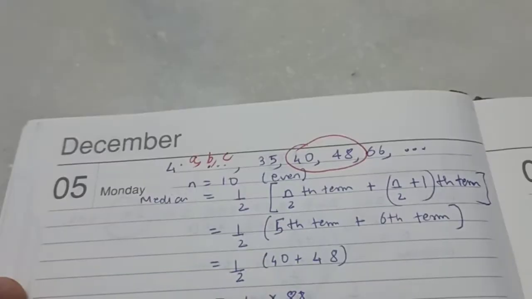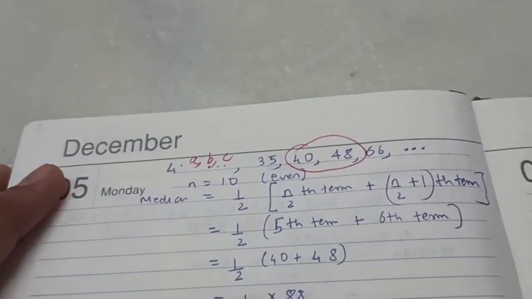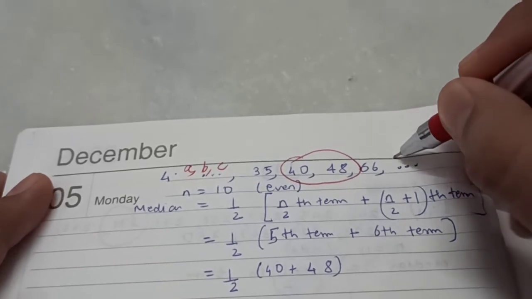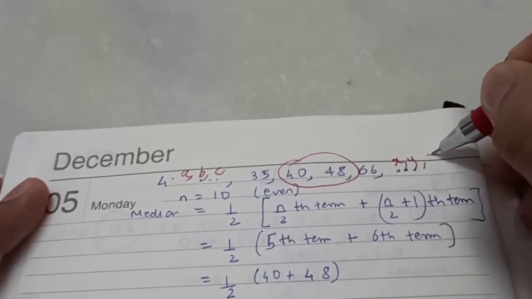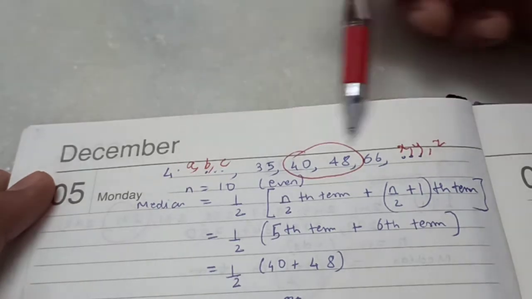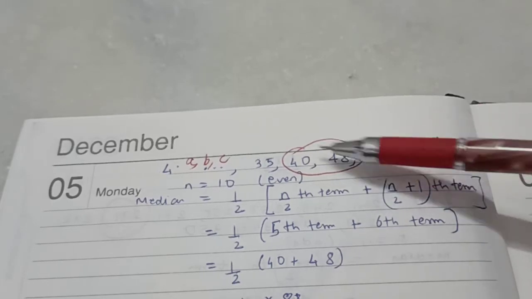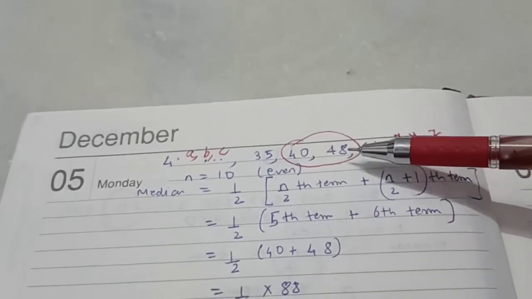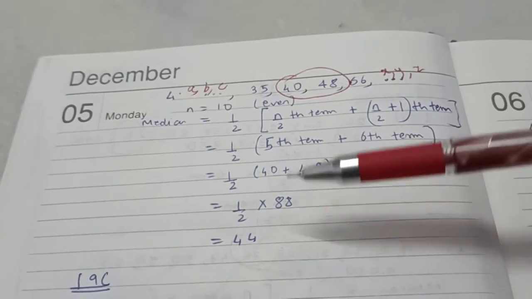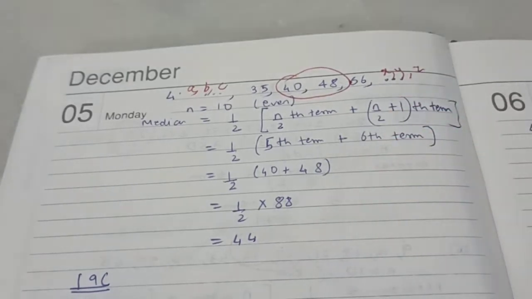Here we have A, B, C marks whose values we don't know. And let's say we have here X, Y, Z marks. So totally there are 10 marks. For median, we don't need all the values. We just focus on the middle terms and take the average of that, and that becomes 44. That's the answer. Now exercise 19C.